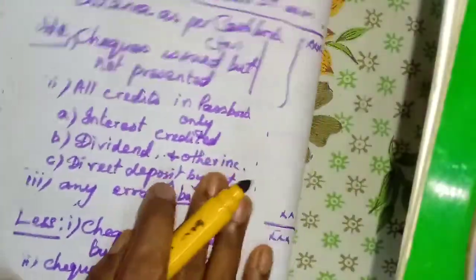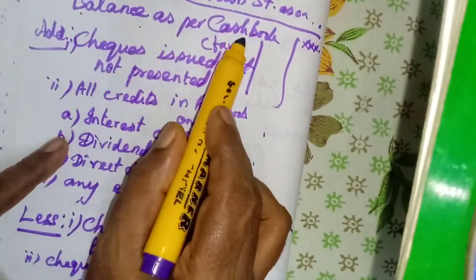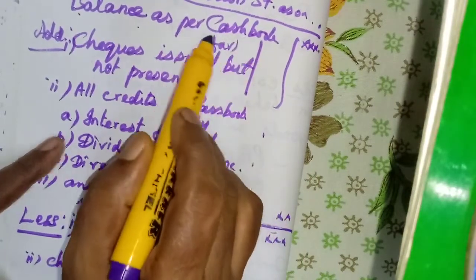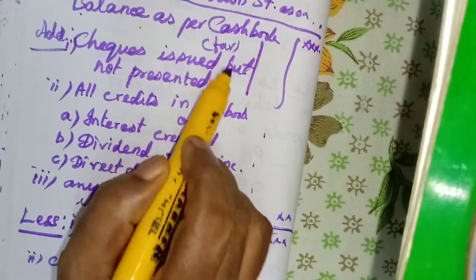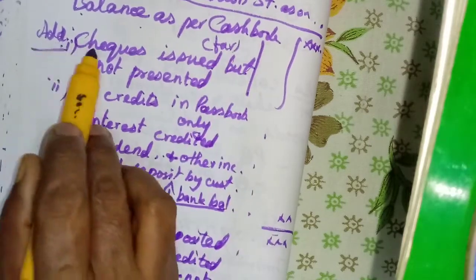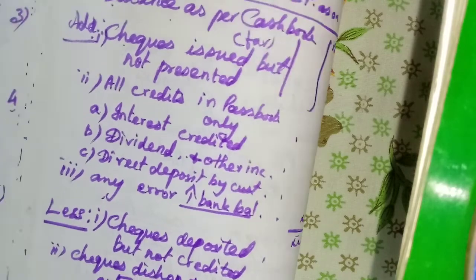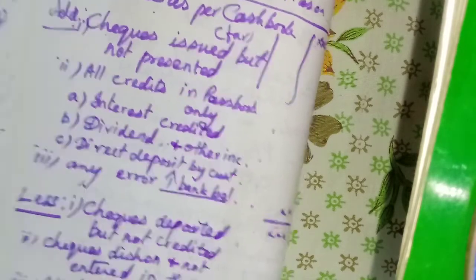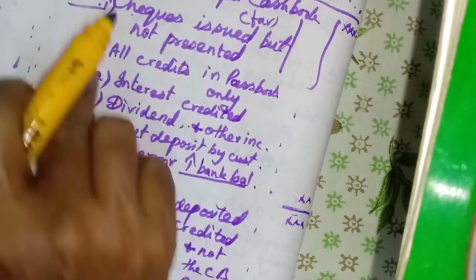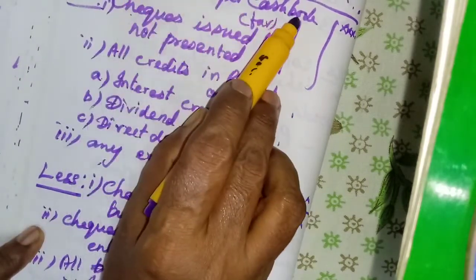So in order to equalize the balance as per cash book only given in the question, since it shows less balance, we need to add that check issued but not presented. Okay, see here in the same way, cash book only you have to check, because balance as per cash book only given.